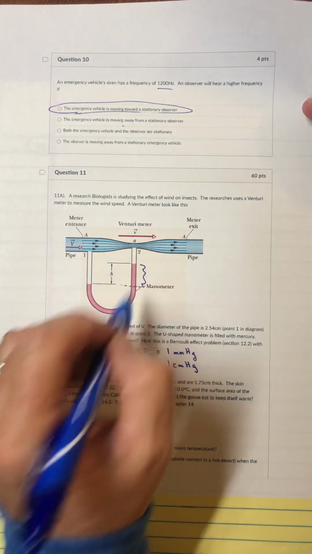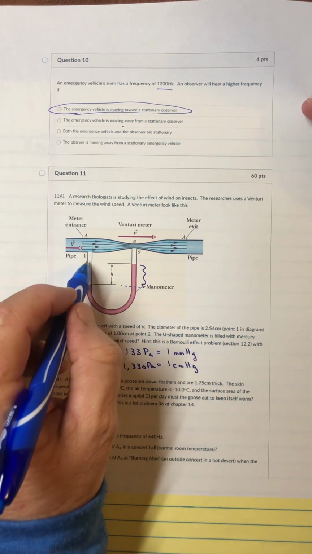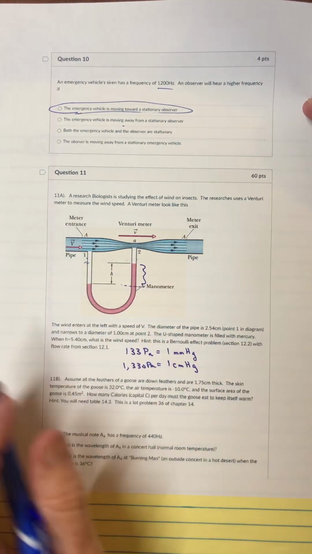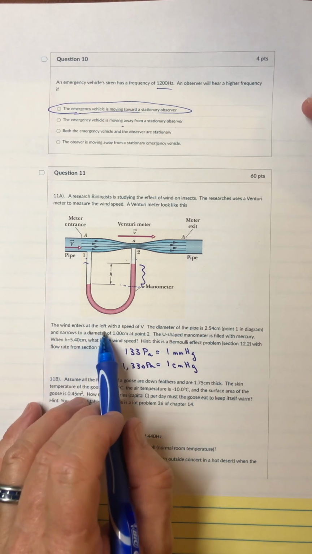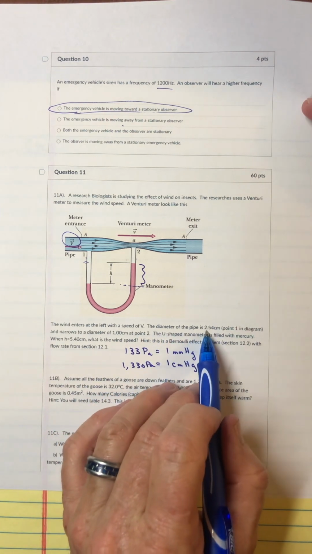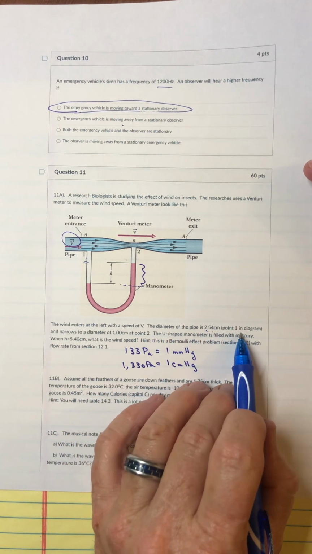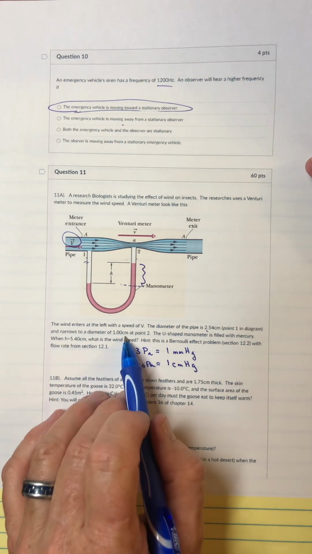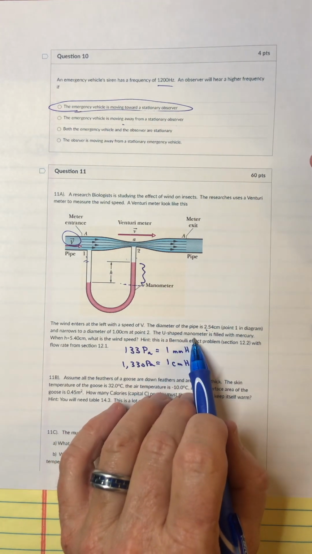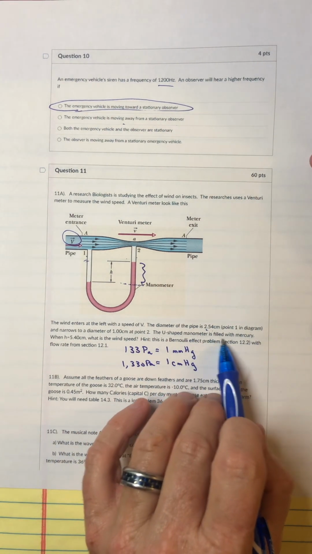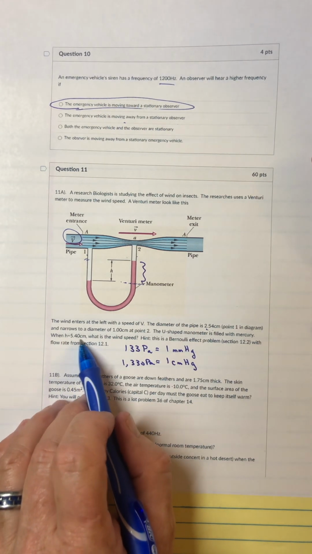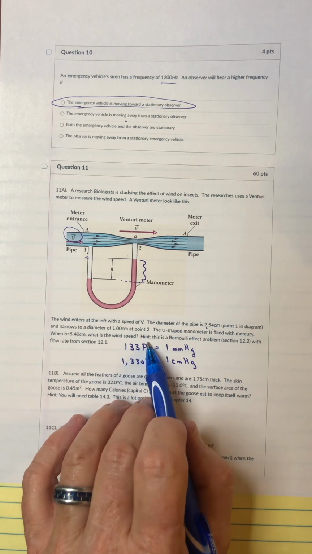This narrowing would be a lower pressure. That would lift up the mercury by a height higher than that. So this would be the pressure difference between 2 and 1. And that's what you want to get out of studying this. The wind enters at the left at a speed of v, right there. They give you the diameter of the pipe, 0.1 in the diagram, narrows to 1 centimeter at 0.2. The U-shape manometer is filled with mercury. When H equals 5.4 centimeters, what is the wind speed?